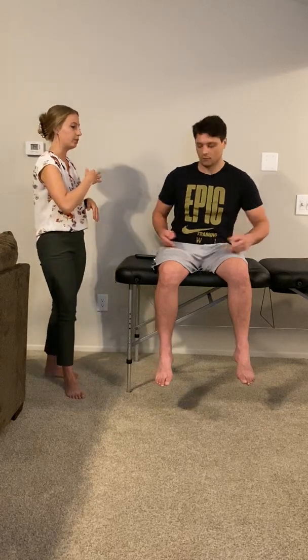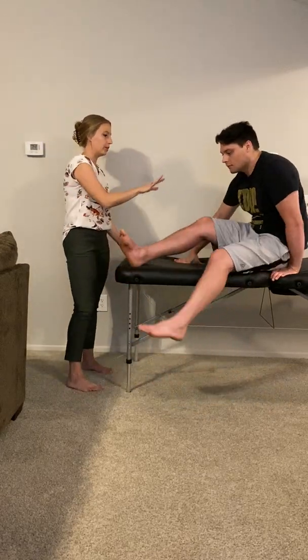The second component is the cerebellar. So remember, that is your balance and coordination, and there were two special tests that I highlighted in the lecture video that I'm going to demonstrate with Cole. So the first one is the heel to shin test. So I'm going to have the patient lay all the way flat, supine.